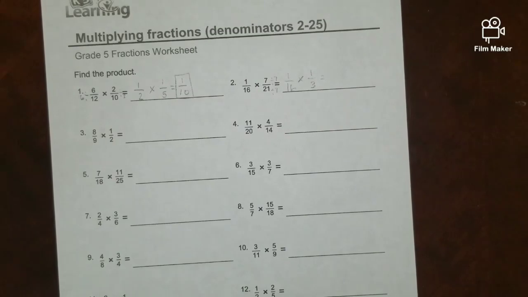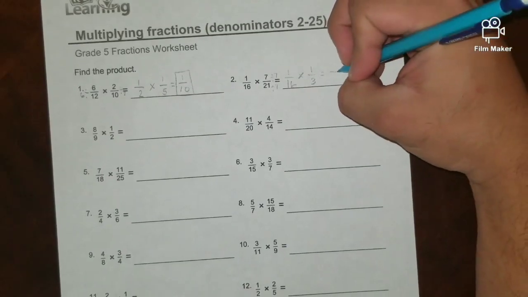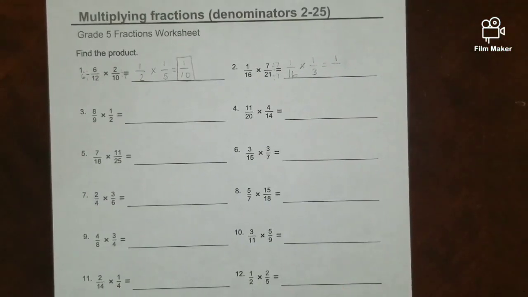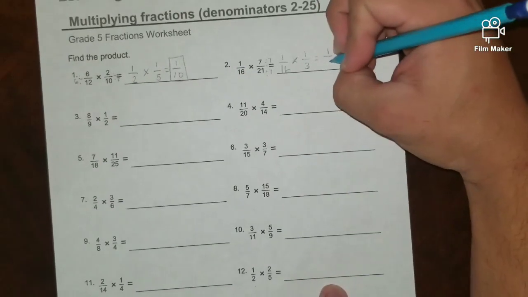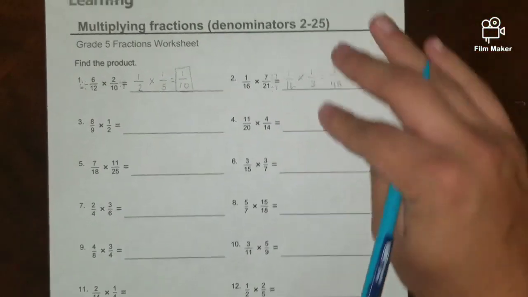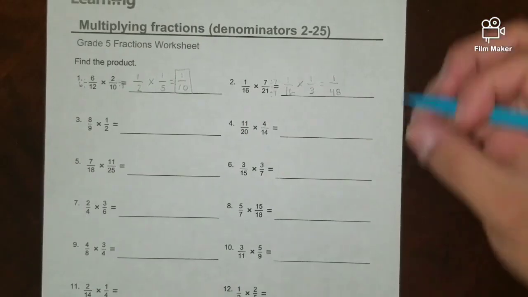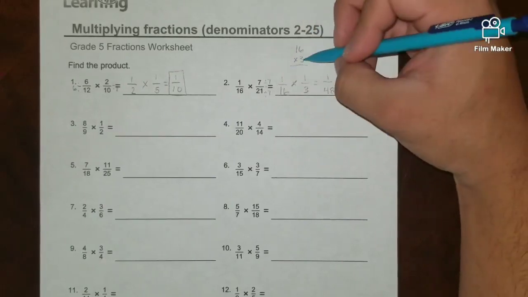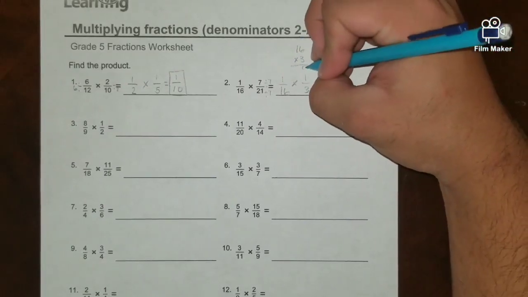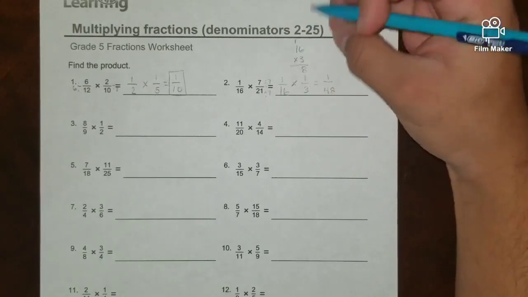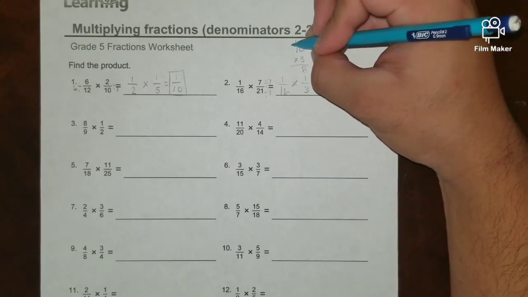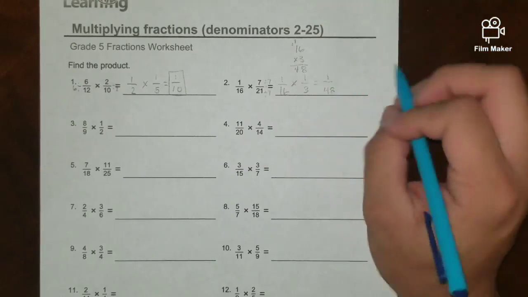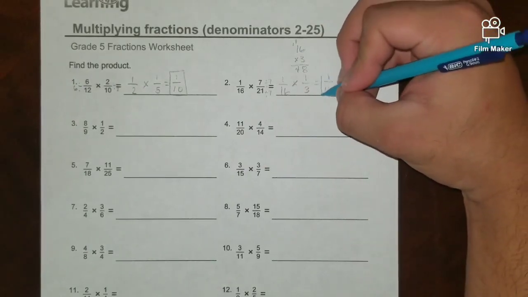1 times 1 would give us 1, and 16 times 3 would give us 48. And if you want to see how I got 48, I'll show you right here. So we have 16 times 3. So 3 times 6 is 18. Write an 8 there. Carry the 1. 3 times 1 is 3, plus 1 is 4. 48. And that's how we get our answer. And this would be our final answer.